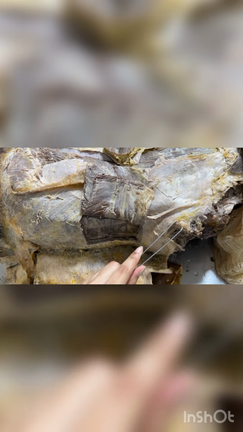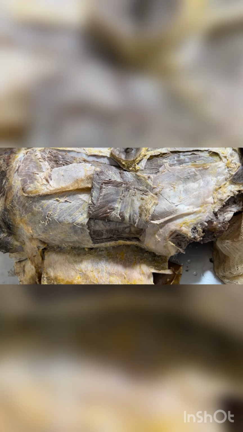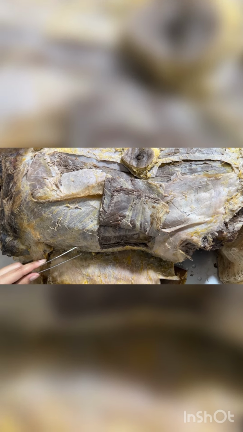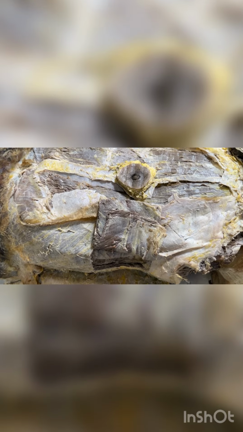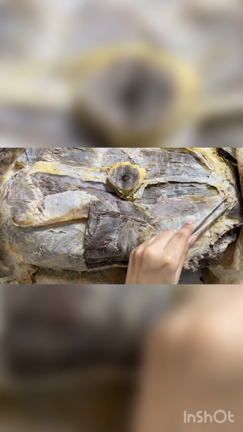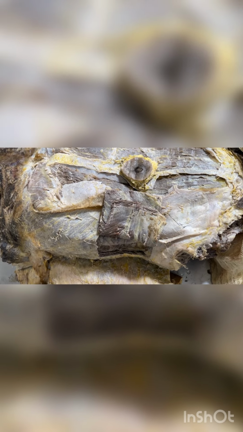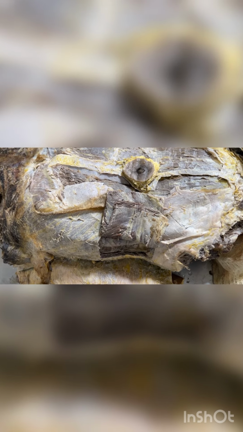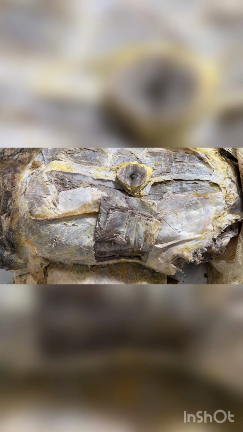Now let us study about the transverse abdominis muscle. Its origin is lateral 1/3 of the inguinal ligament, anterior 2/3 of the iliac crest, and lower 6 ribs. Its insertion is linea alba, pubic crest, and pecten pubis. Its nerve supply is ventral primary rami of T7 to T12 and L1 nerve.